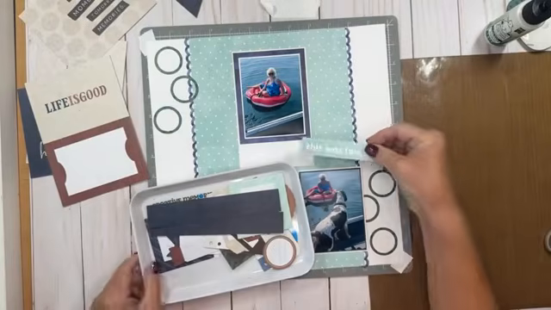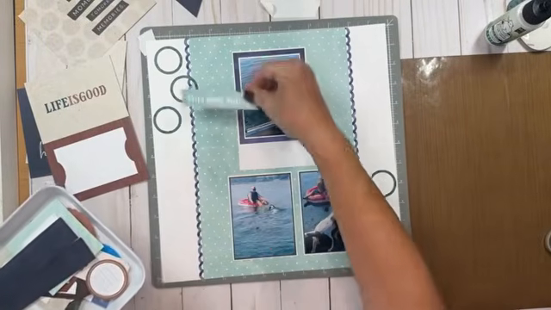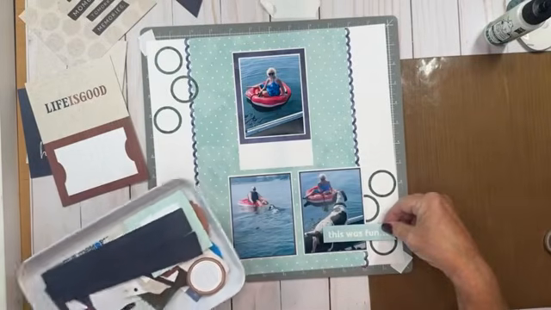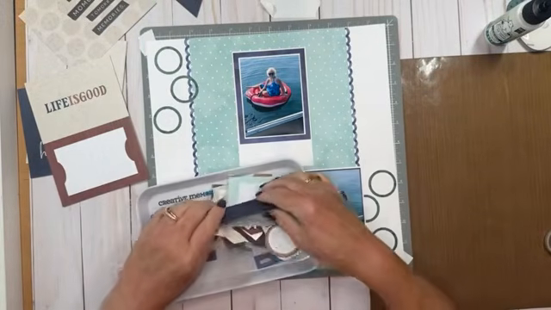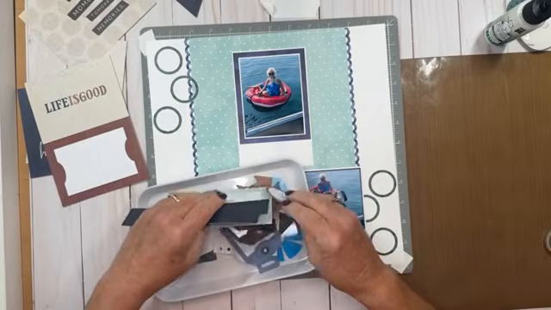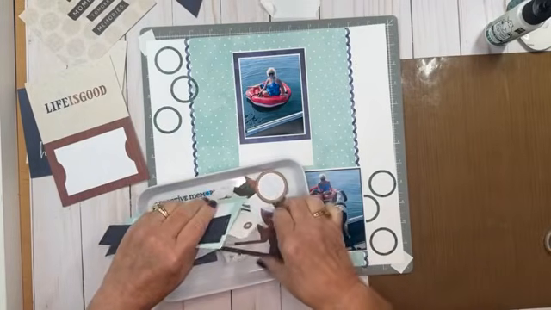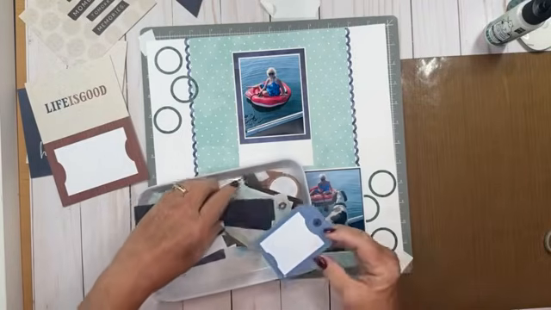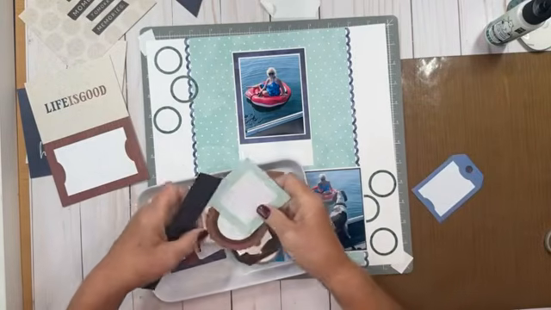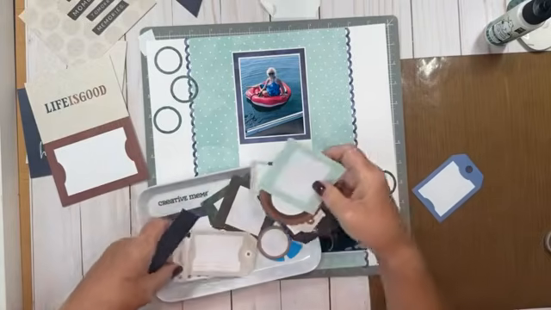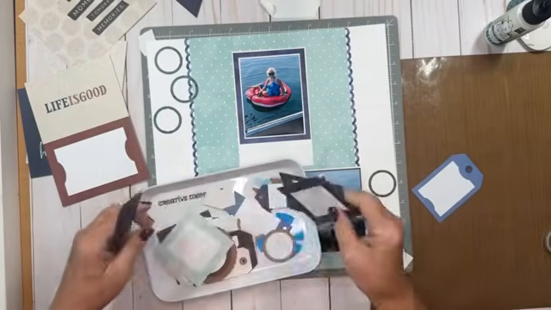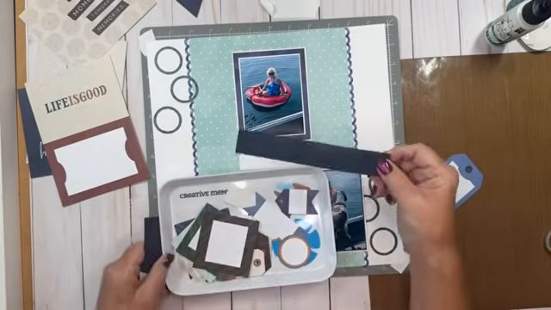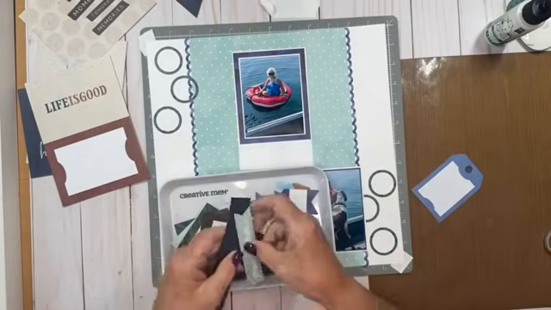This was fun, runs into that color. That same color. I could ink the edges if I wanted to. I could use another journaling space. Ooh.